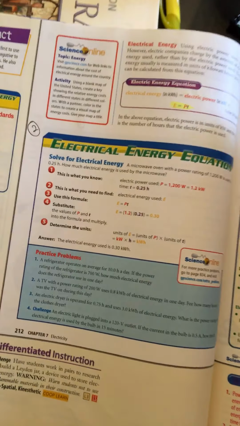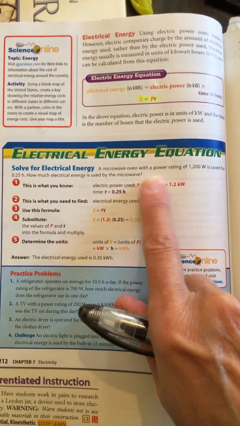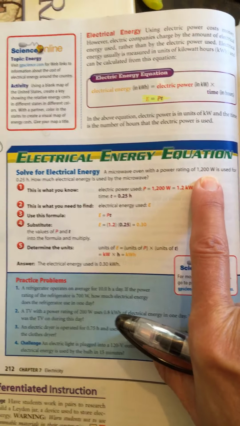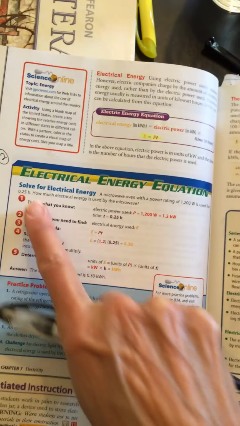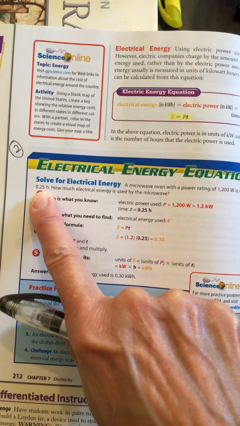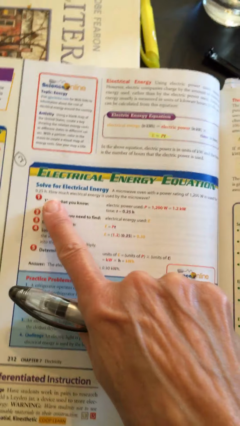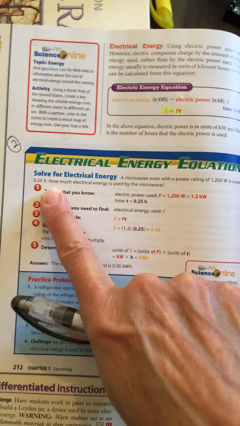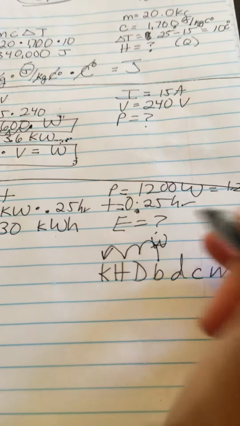All right, so our next problem is on the next page, page 212, and we're going to do it again. Okay, so we're going to get rid of the words and make it just a problem. A microwave oven with a power rating of 1,200 watts. Ding, ding, ding, there's our first number, and it's a power. So we go over here and write 1,200 watts. Okay, then it says, is used for 0.25 hours. So that's the time. So I write time equals 0.25 hours, okay? How much electrical energy is used by the microwave? So my question word, how much, goes with energy. So I put energy question mark.